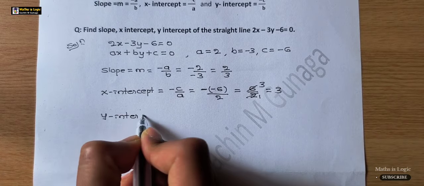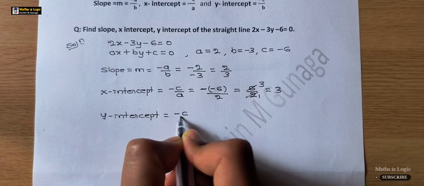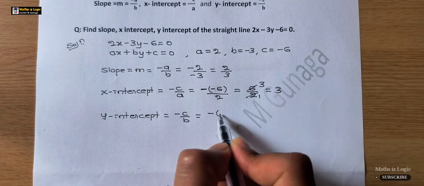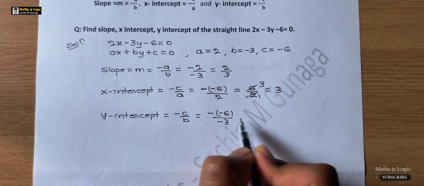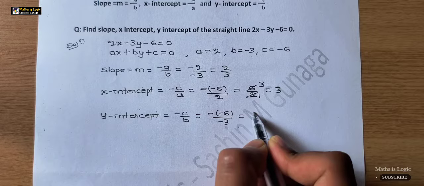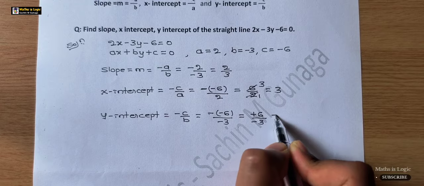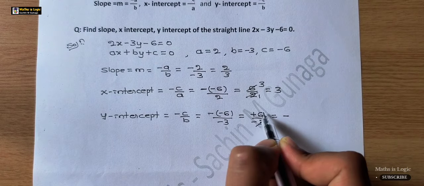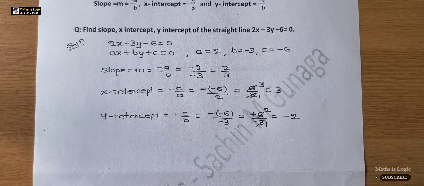Y-intercept. Formula is minus c divided by b, minus c is minus 6 divided by b is minus 3. So which is equals to, minus into minus is plus, 6 divided by minus 3, which is equals to, plus divided by minus is minus. You can cancel 3, 1, 3, 2. So what is the final answer? Minus 2.